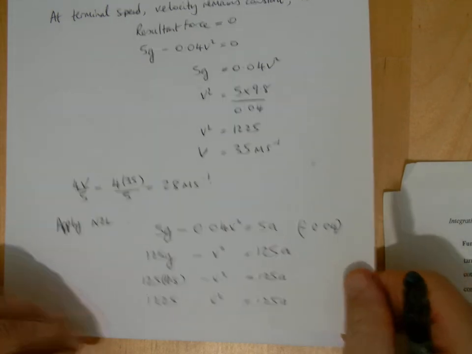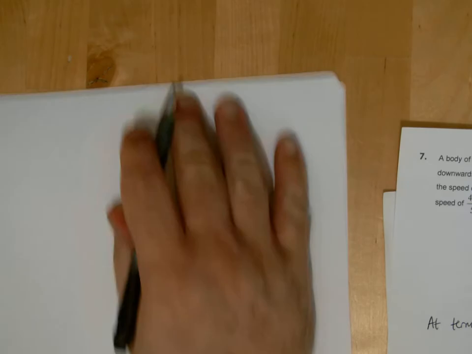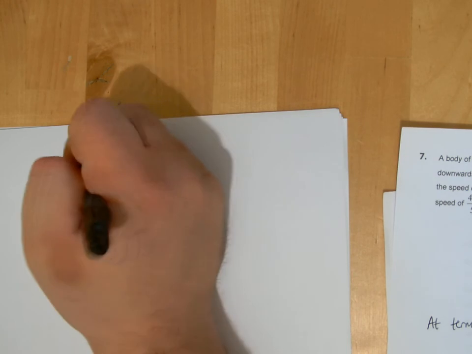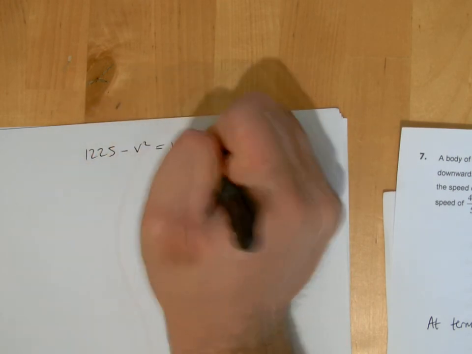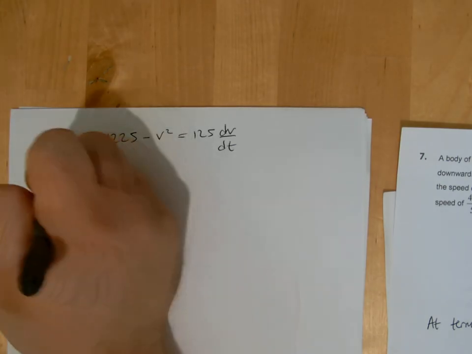Now of course then we can say, look, a is dv/dt. So I get that. We then separate the variables.